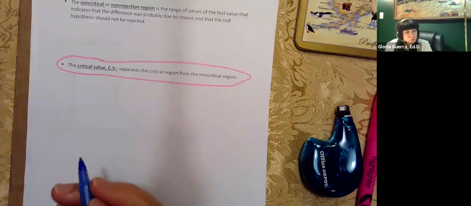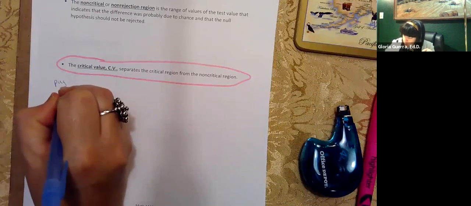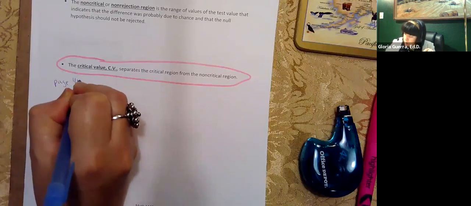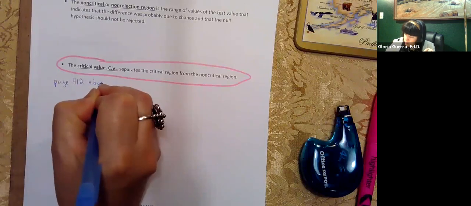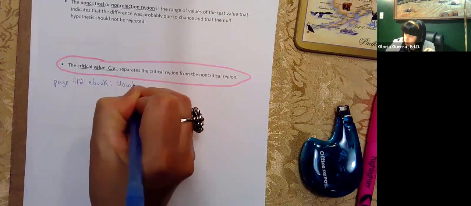And I do have a reference here to page 412. I'm going to write this down. I do have a reference that that's the ebook, and this has to do with your vocabulary.